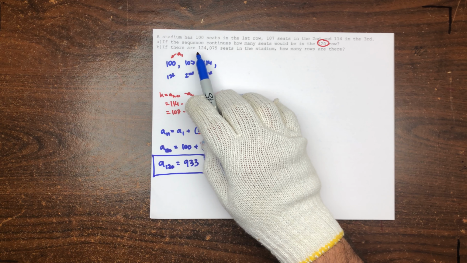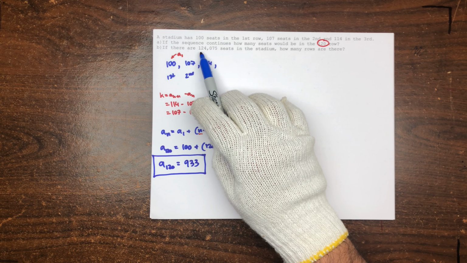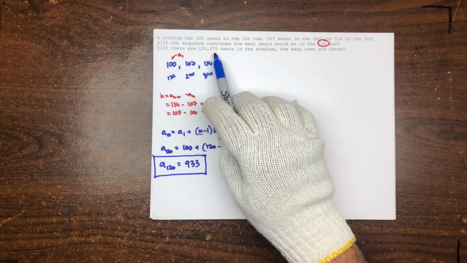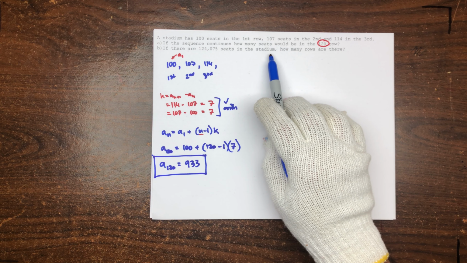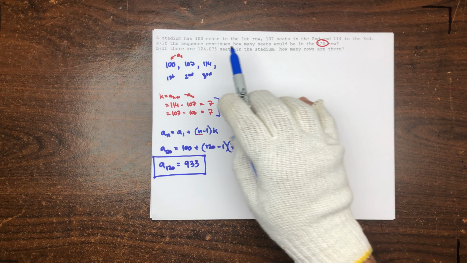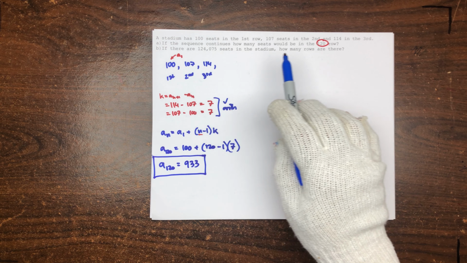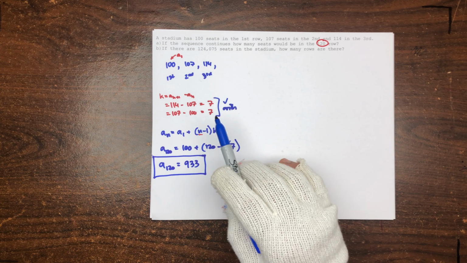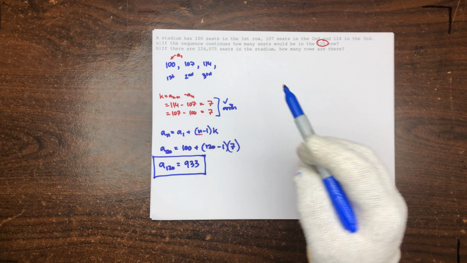Oh, that's a lot of seats. Okay, if there were 124,075 seats in the stadium, how many rows are there? They must be assuming that the sequence continues. So let's do it with the sequence continuing. We already know k. Let's write down the sum equation.